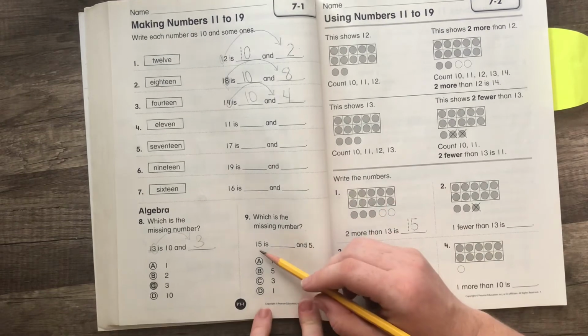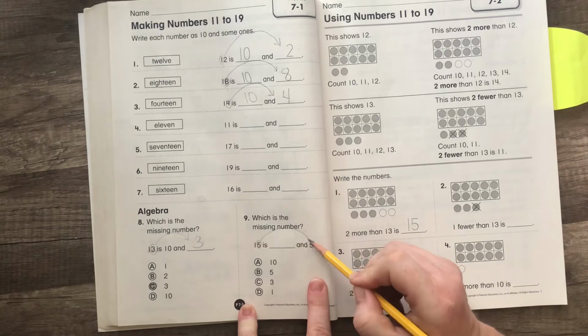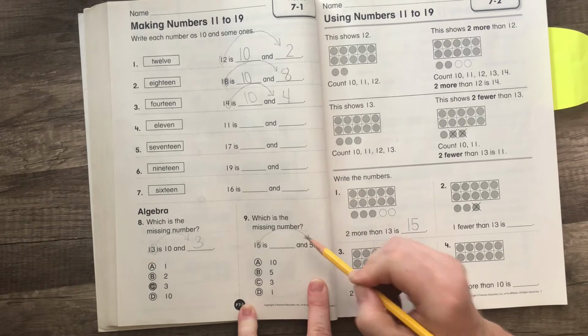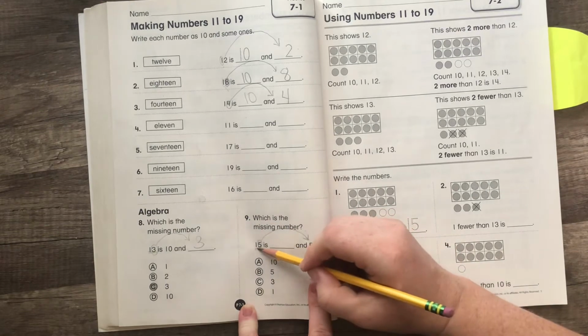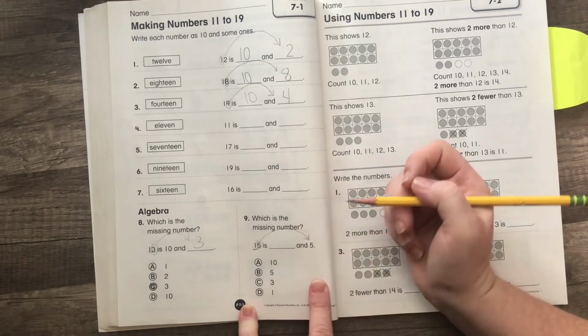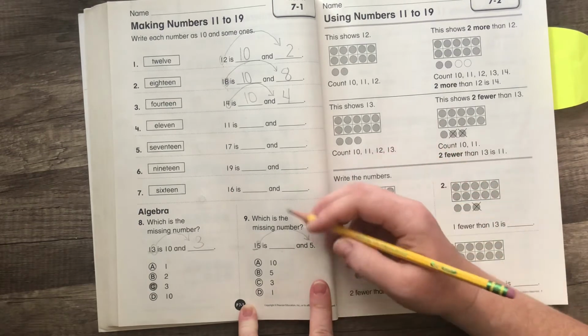So now we have 15 is something and 5. Well, I already have this number because it's right there. What was the other number I needed to include? I can't remember. Something, something, something. What was this number supposed to be? Do you remember? 10, 5, 3, or 1? 10. Good job.